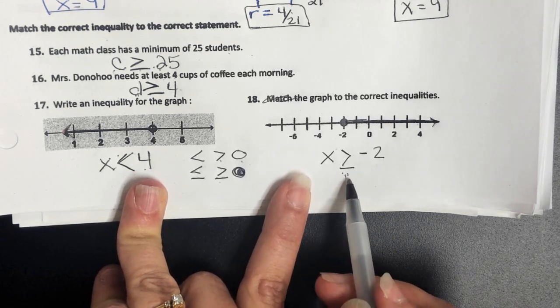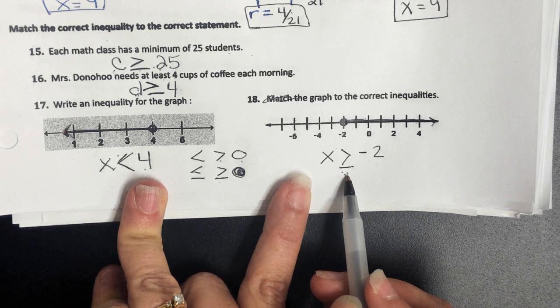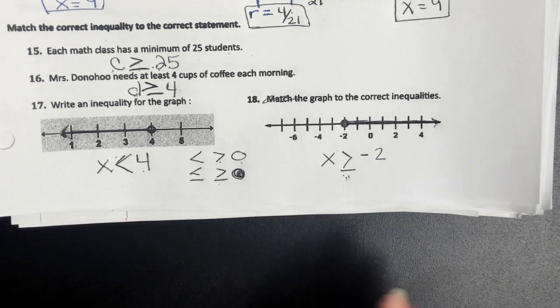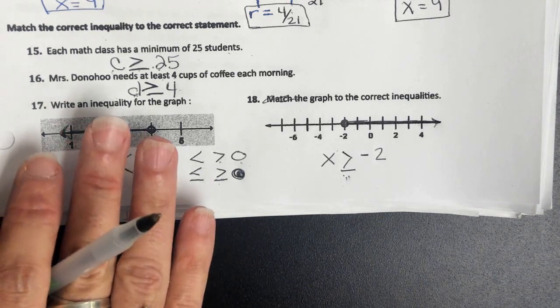Yes? I kind of do it the other way around, like the 2 is on the other side, and the X is on the other side. I guess I flip the symbols. But if you flip the symbol, you're good. Yes. It's okay. That's good. Okay, on the back. Here we go.